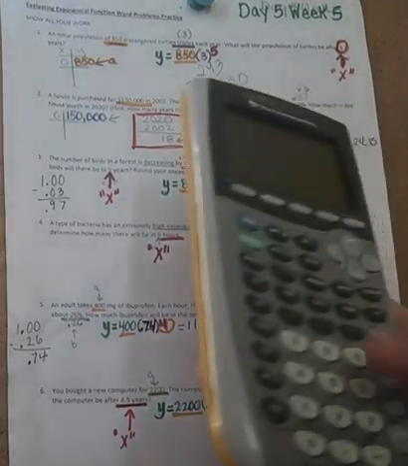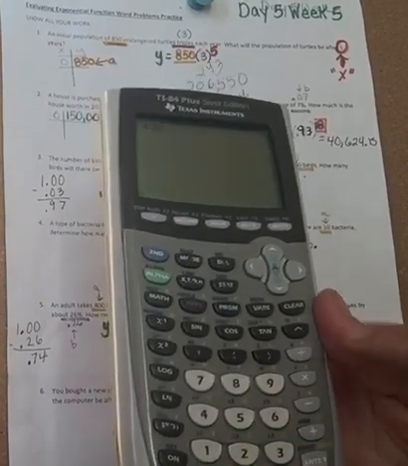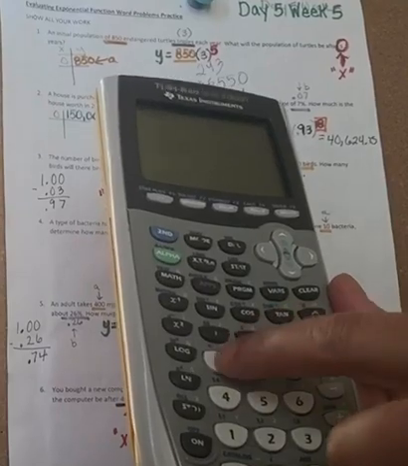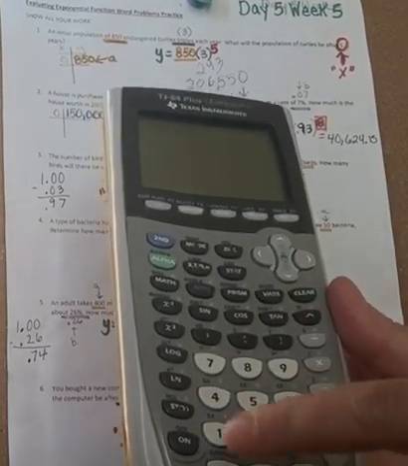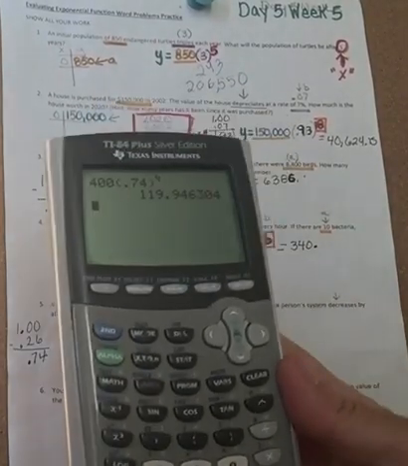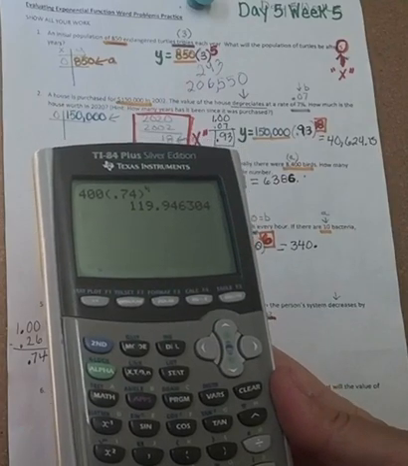Okay, so let's clear that. Let's put that in. So I have 400 parentheses 0.74 parentheses arrow up, and then put my 4 and hit enter, and I get 119.94. Okay.